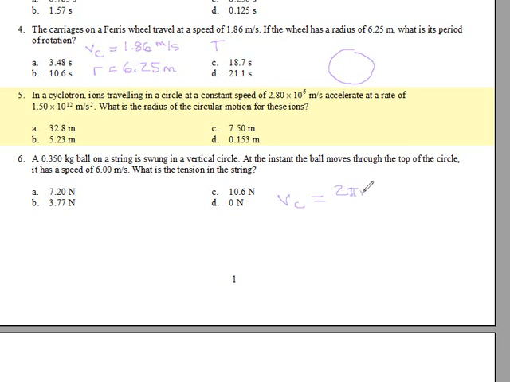Velocity is 2 pi r divided by the period, multiplied by T, divided by velocity. And we pretty much got it. 2 pi times, they said our radius is 6.25.